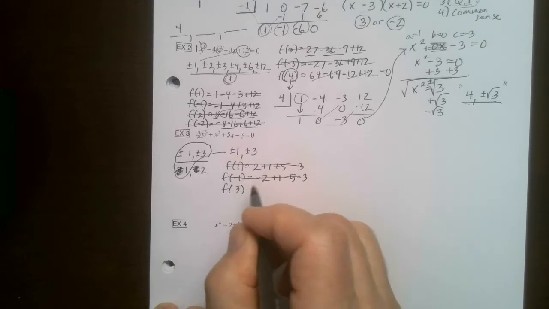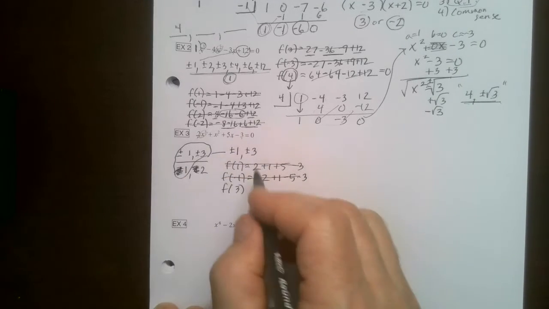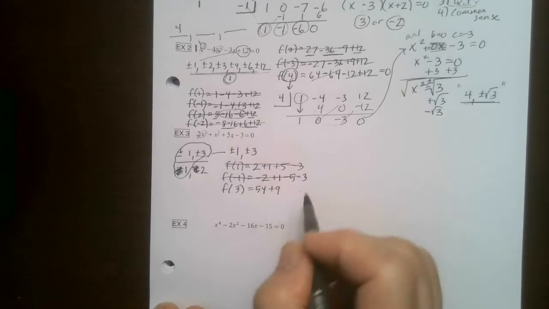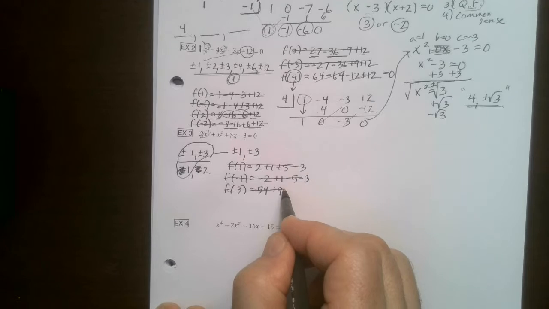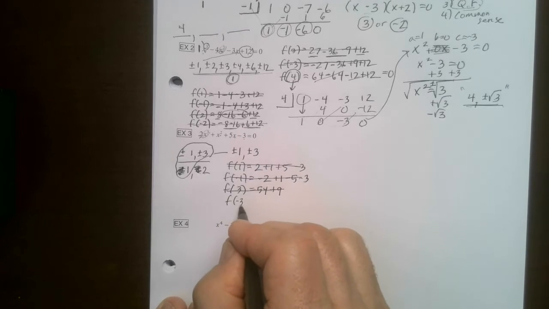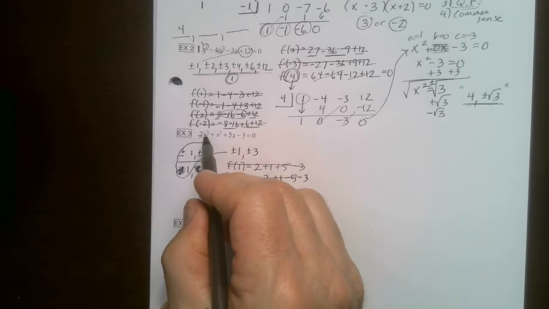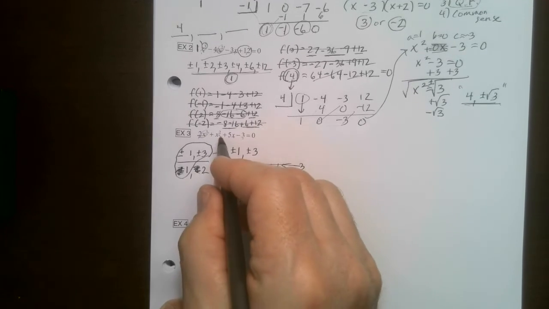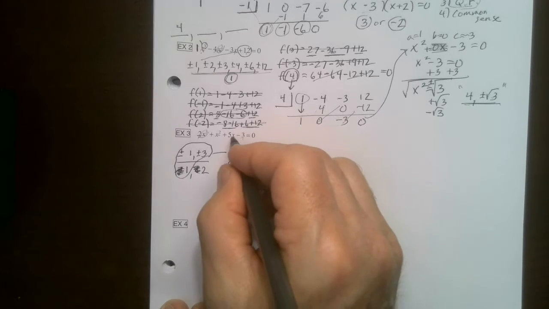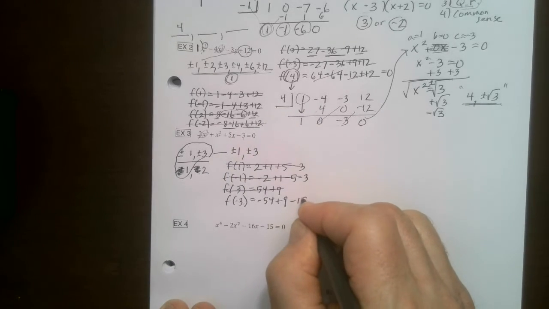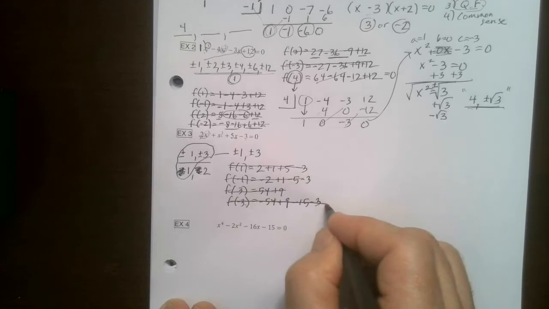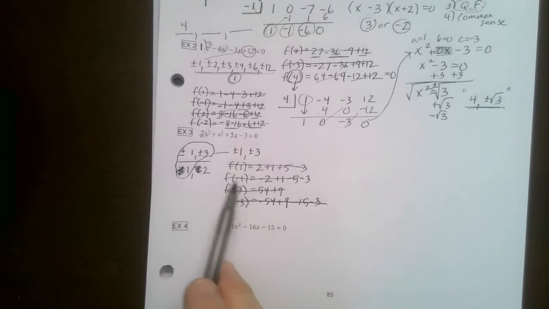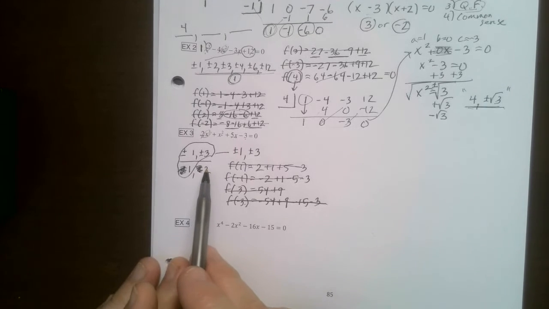Let's try 3. 3 cubed is 27 times 2 is 54. 3 squared is 9. As you can see, we got way too many positives. That's just not going to work. Let's try negative 3. Negative 3 cubed is negative 27 times 2 is negative 54. Negative 3 squared is 9. Negative 3 times 5 is negative 15 minus 3. You can just see this isn't going to work. So we were hoping that 1 and 3 would work. Didn't. That means we got to involve this dang 2 down here.